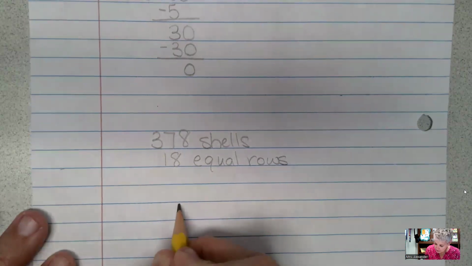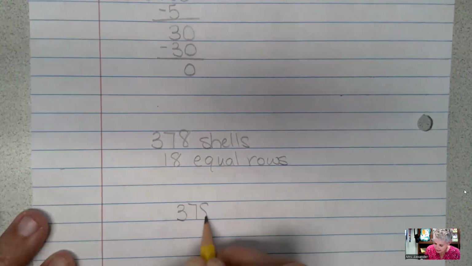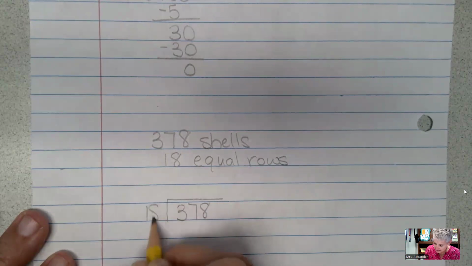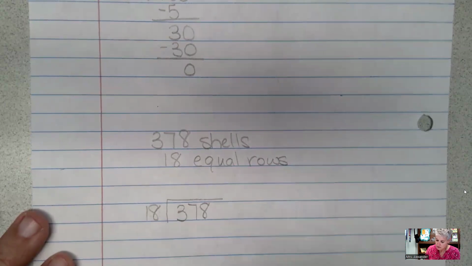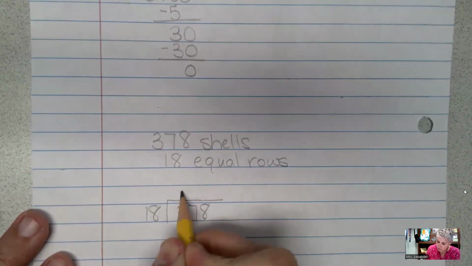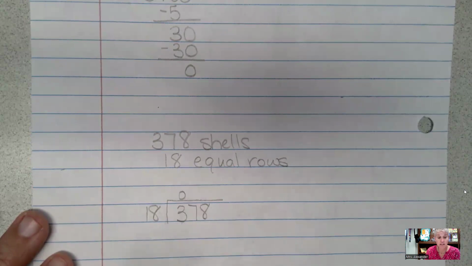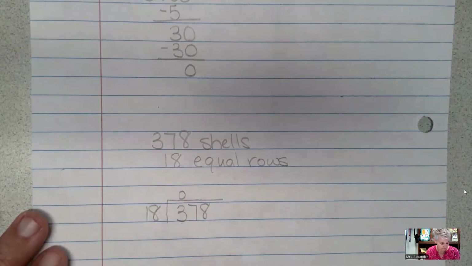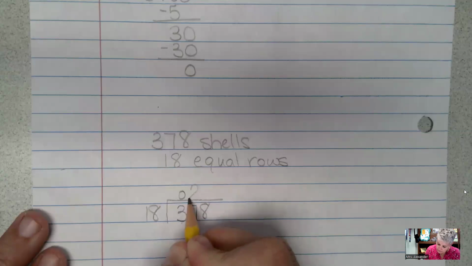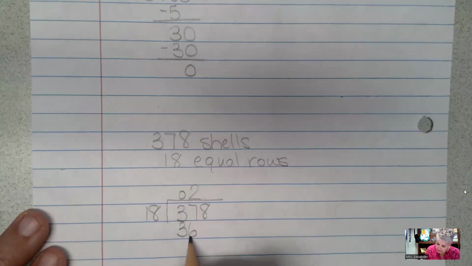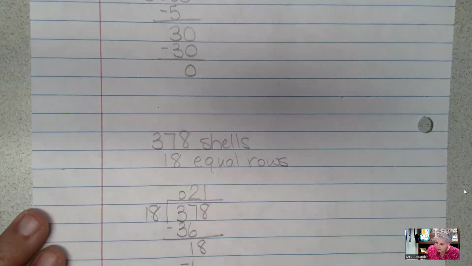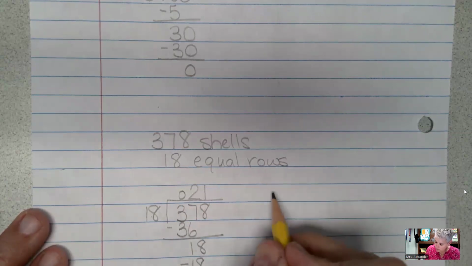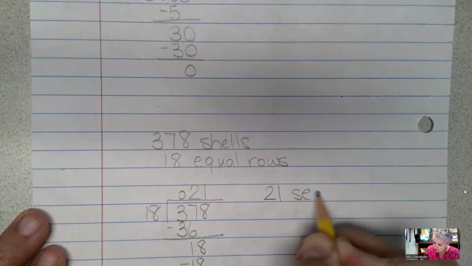So let's set up this division equation, 378 shells that she is dividing into 18 equal rows, right? So I'm looking at 18. 18 cannot go into 3. 18 can go into 37. How many times? 18 goes into 37 2 times, which equals 36. I subtract and I have 1. I bring down my 8. 18 goes into 18 1 time. When we subtract, we have 0. How many seashells in each row? 21 seashells.